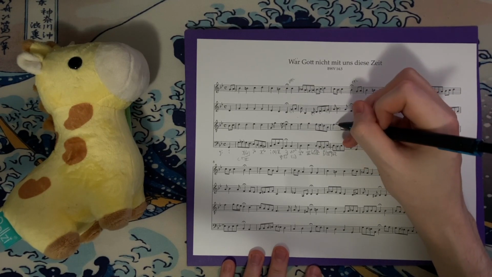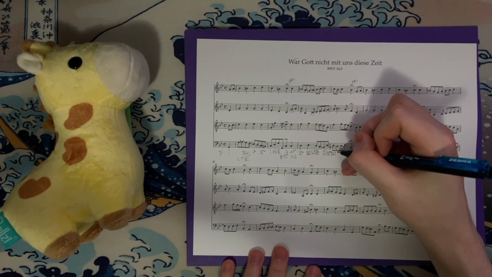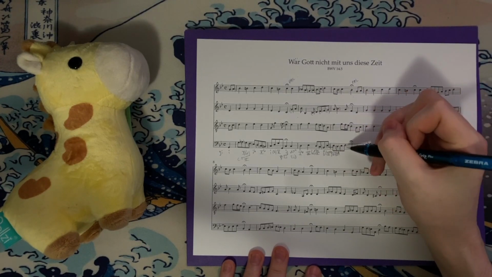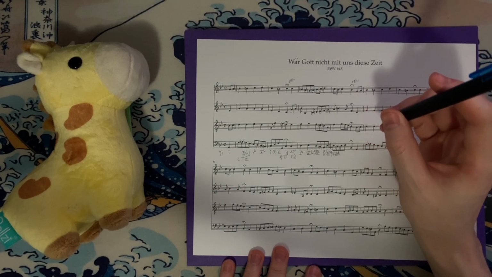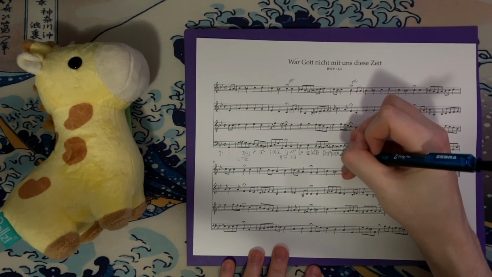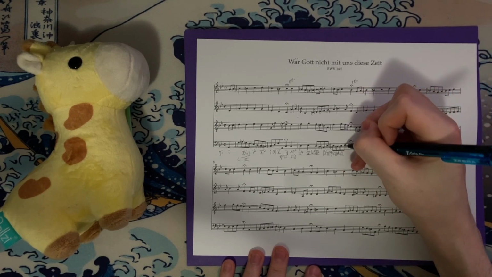We get D, F, B flat, and B flat, which is where a 5-4-2 chord wants to go, which is 1-6. And then we get E flat, G, B flat, and C. That's a C minor 7 chord over E flat. That's 2-6-5. We know that Bach loves his 2-6-5 chords.